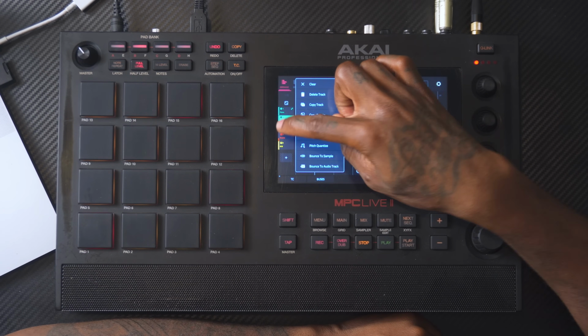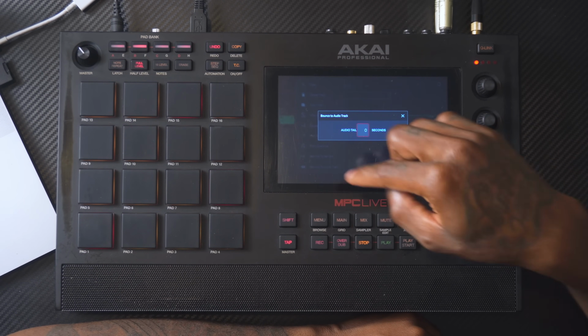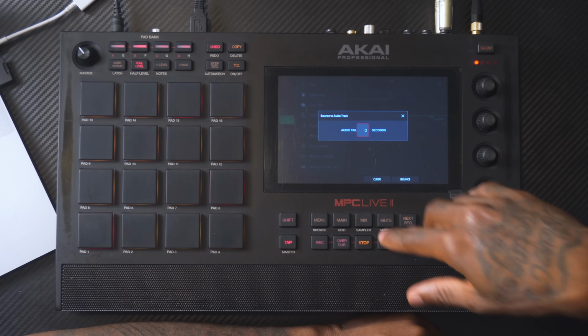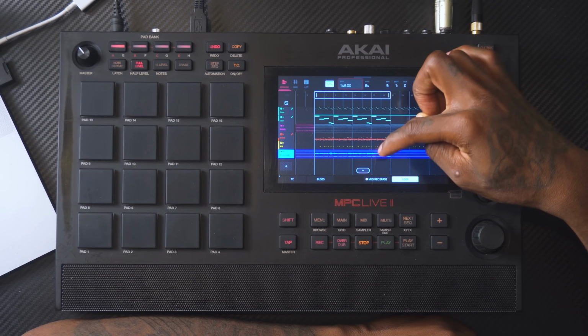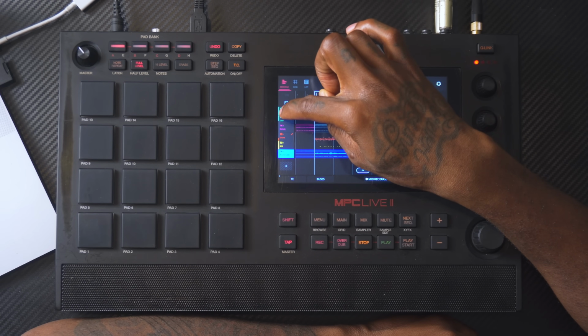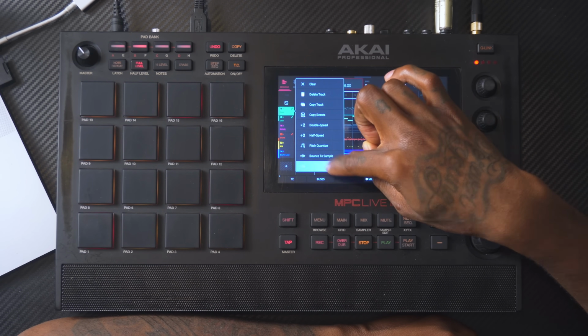So the trick to that, if it's annoying you in your mixing process, is to go to your sound, hold down on it, and bounce that to an audio track. Make sure it's 0 seconds so that you don't have any extra tail going off at the end. You just want it to cut off. So then you see now you have that audio track down here. And I'm just going to do that with the piano as well, and bounce that to an audio track.